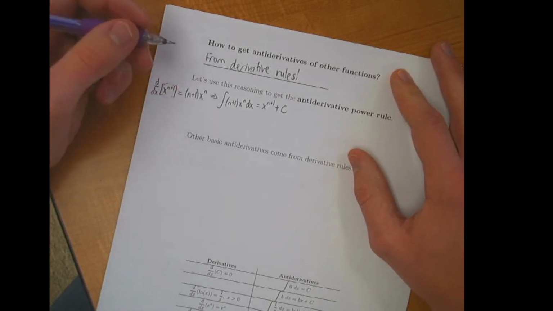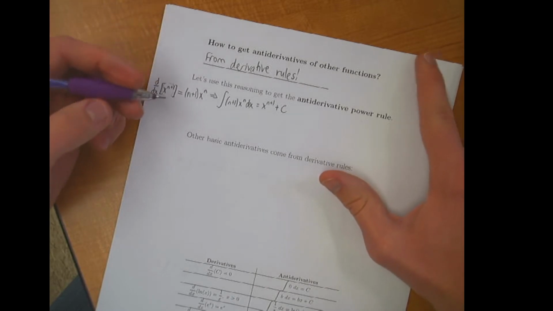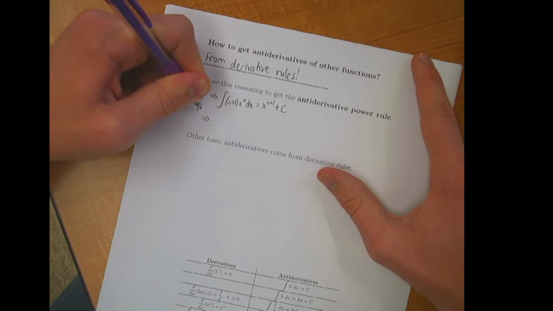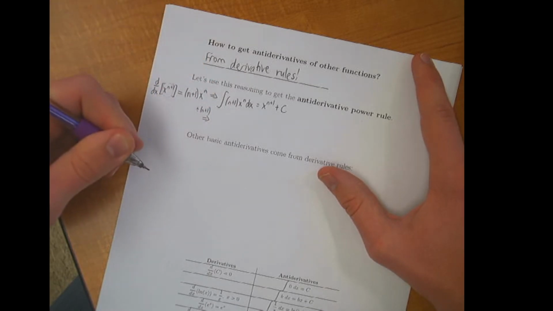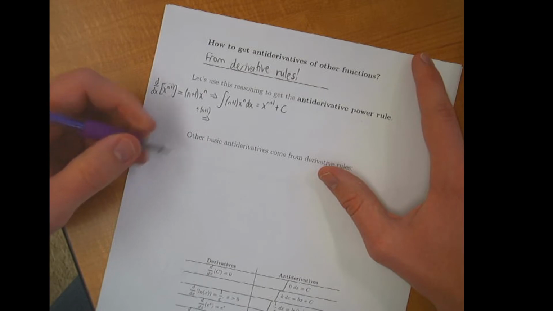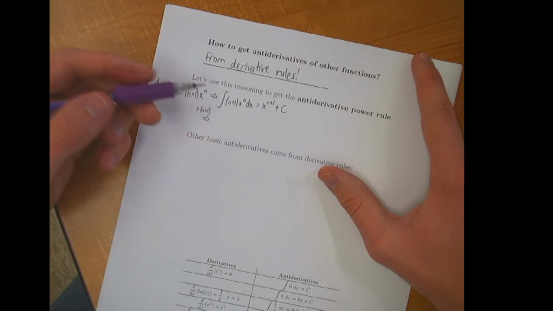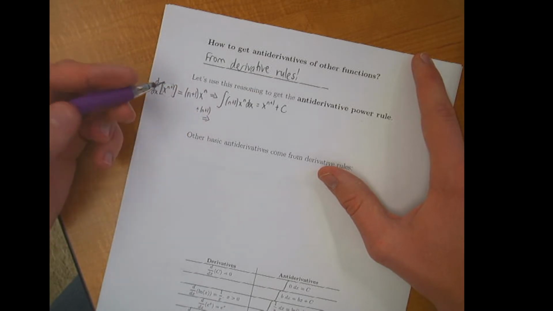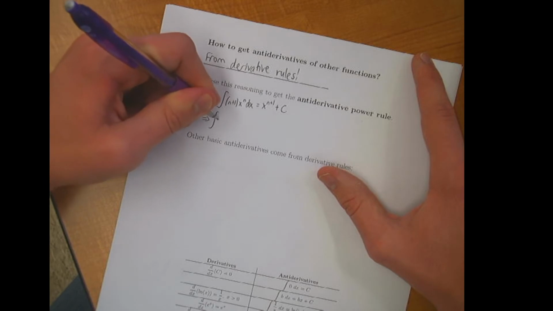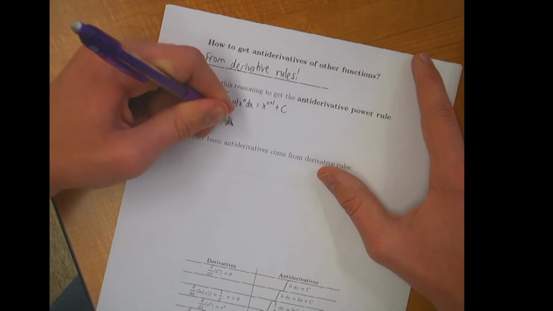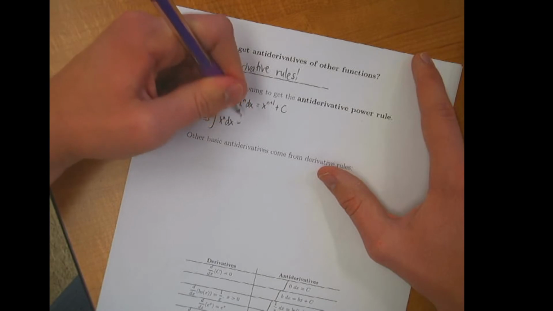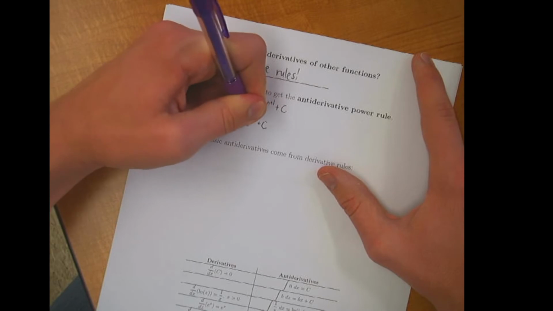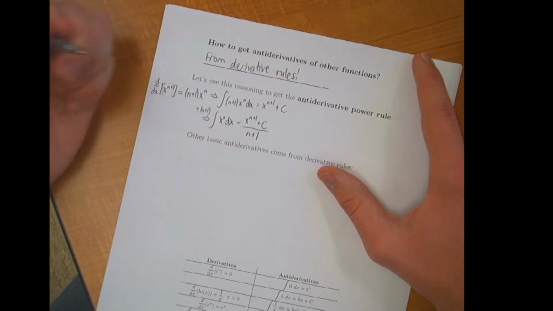So if we divide both sides by n plus 1, since n plus 1 is a constant, one nice thing we'll establish in a bit is that we can just throw this constant outside the integral. So we have the integral of x to the n dx equal to x to the n plus 1 plus c all over n plus 1.